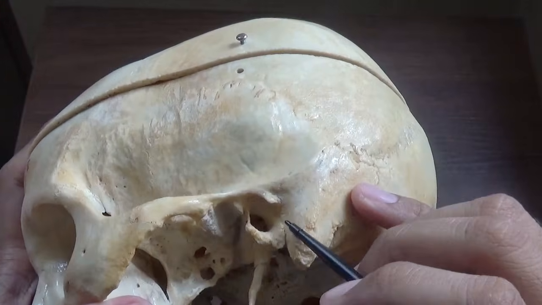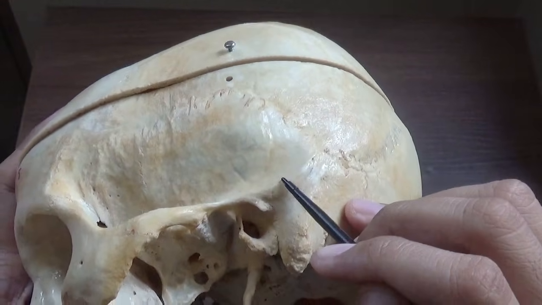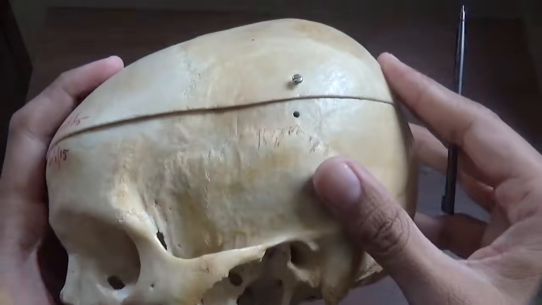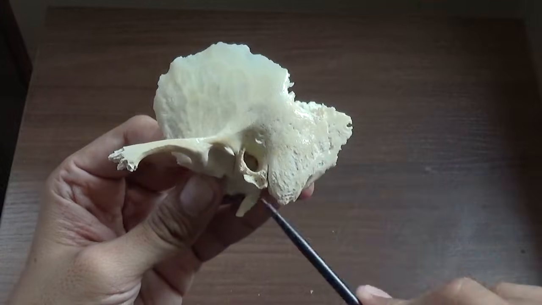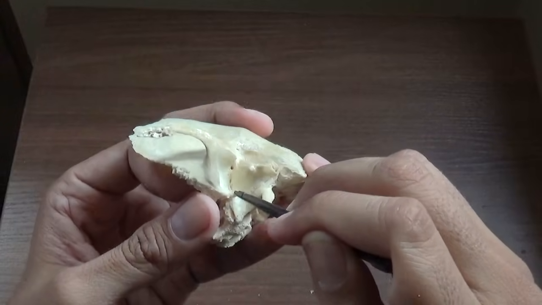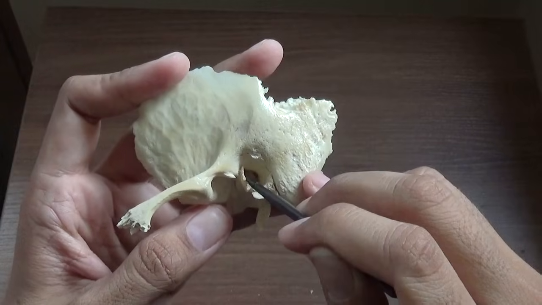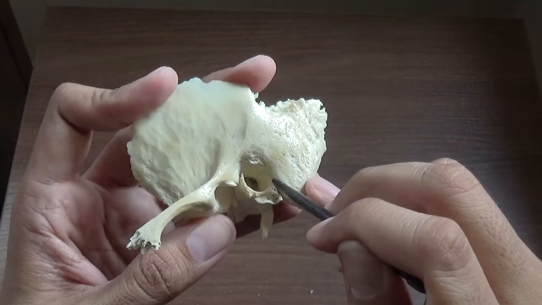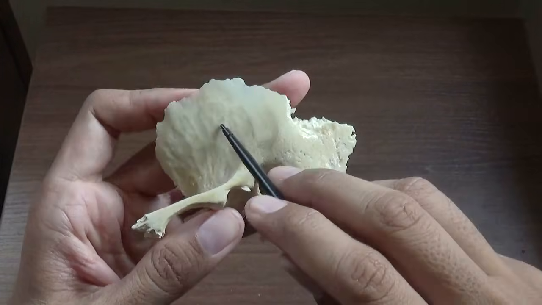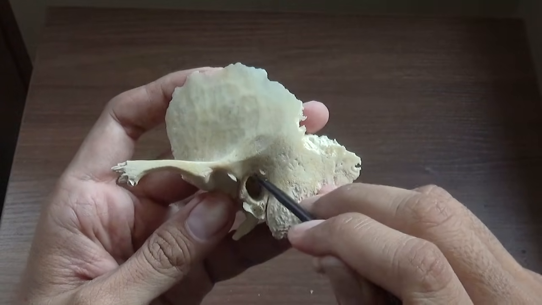Now let's see external acoustic meatus. This meatus is formed by two bones, tympanic plate and the squamous part of the temporal bone. Now let me show you the same in separate bone. So this is temporal bone, and over here you can see this is external acoustic meatus. This is tympanic plate, which is triangular in shape, and that contributes anterior boundary, floor and lower part of posterior boundary of external acoustic meatus. The remaining boundary is formed by squamous part of the temporal bone.